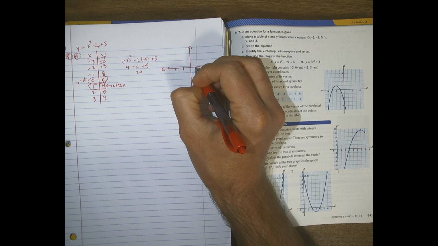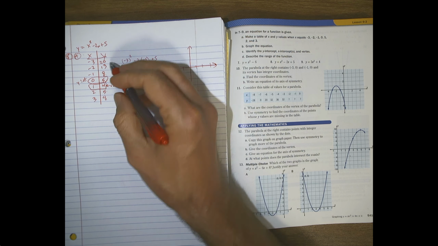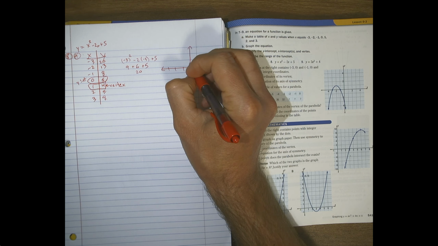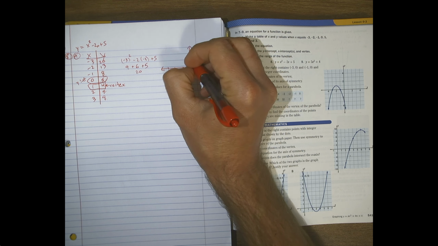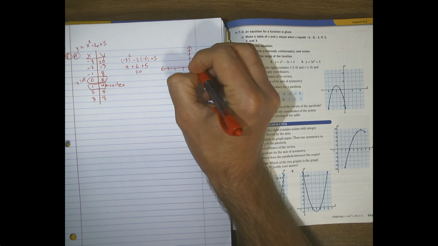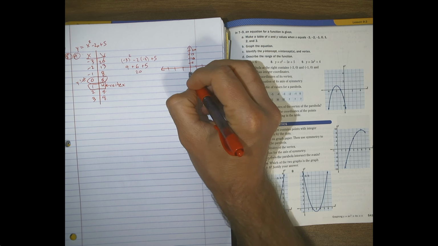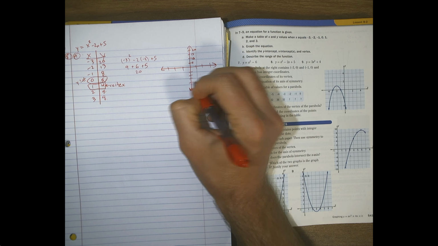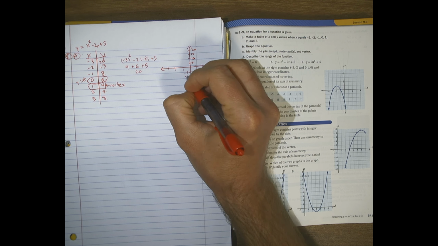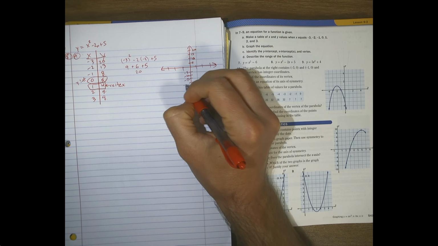1, 2, 3, 1, 2, 3. Got to go all the way up to 20, so I'm going to count by 5s. 5, 10, 15, 20, and I'll label it. 10, 15, 20. So -5, -10, -15, -20.